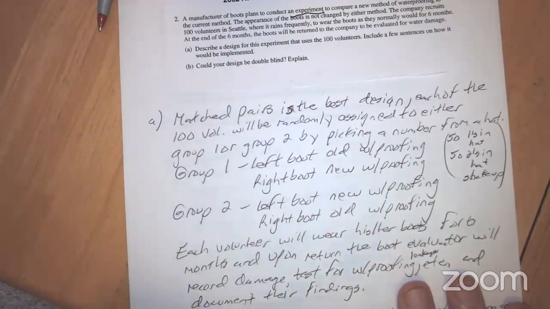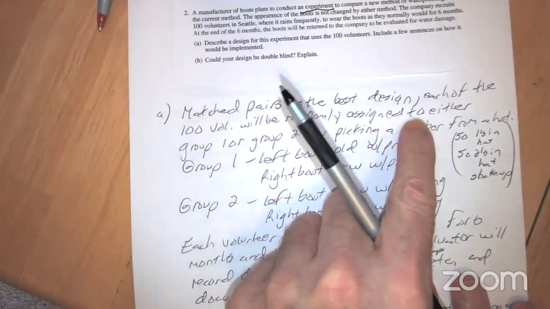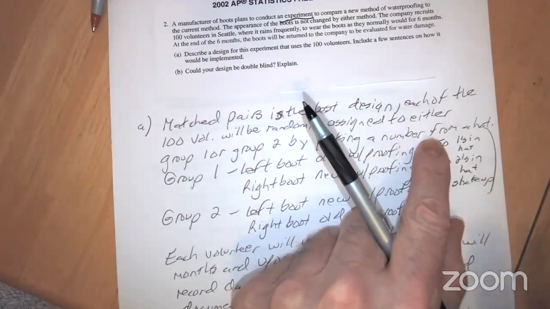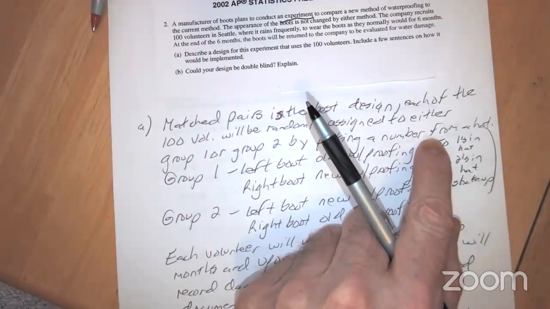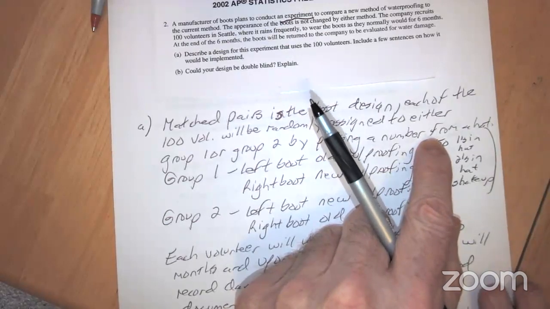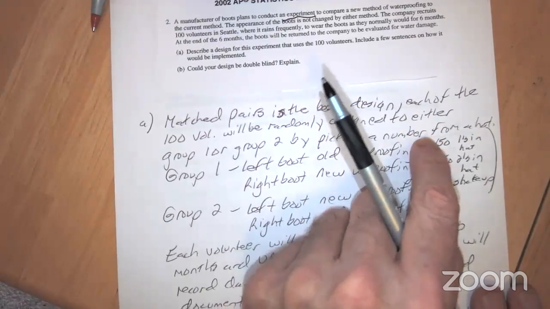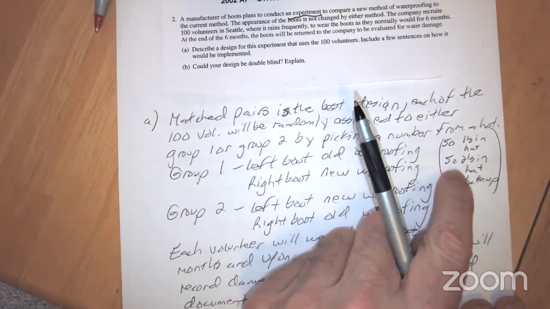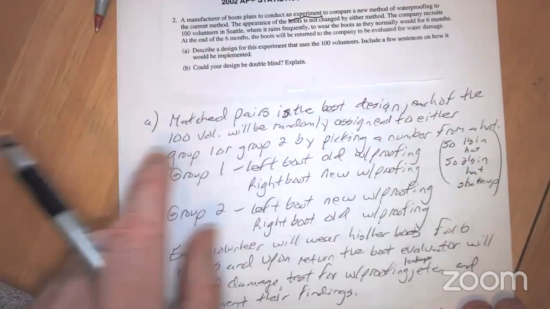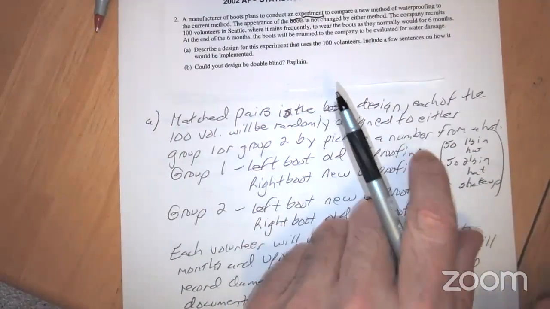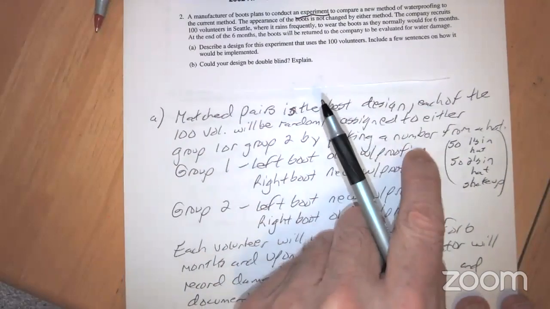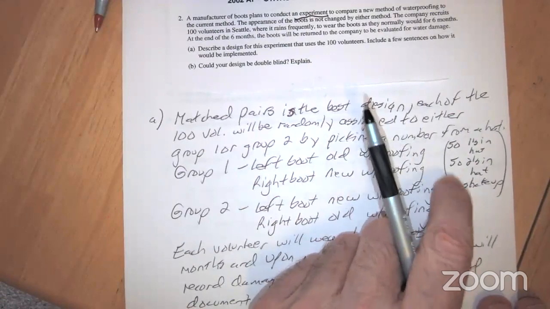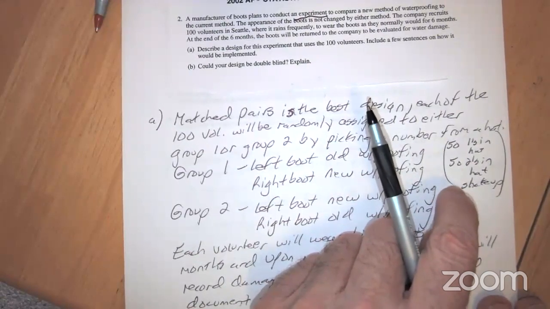Each of the 100 volunteers will be randomly assigned to either group 1 or 2 by picking a number from a hat. That was my first attempt. And this morning, when I went back and tried to do it again, I said, you know, I think I need some more information. So I said, I'm going to put 50 number 1s in a hat, 50 number 2s in a hat, shake it up, and then ask each volunteer to pick a number. So I started out with my answer and actually read it the second time. And I said, you know what, I think I need some more detail there, Mr. Murphy.